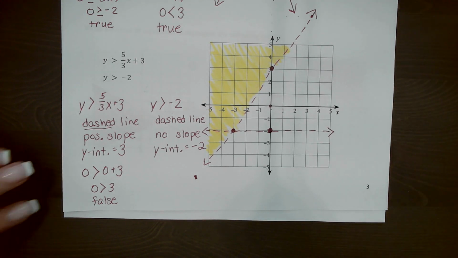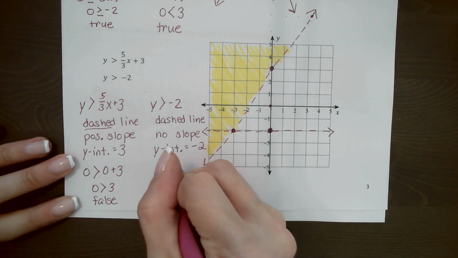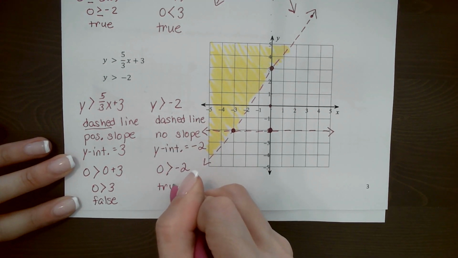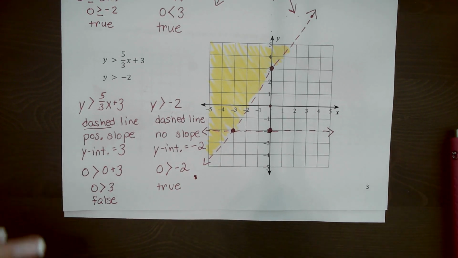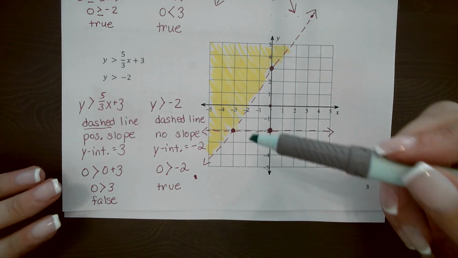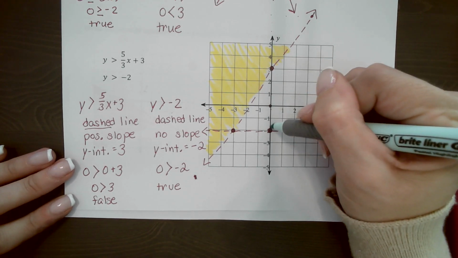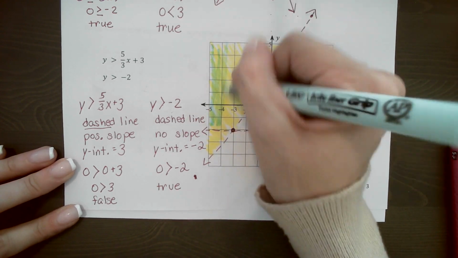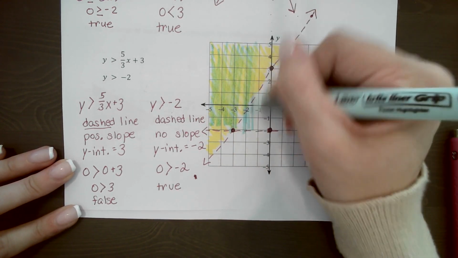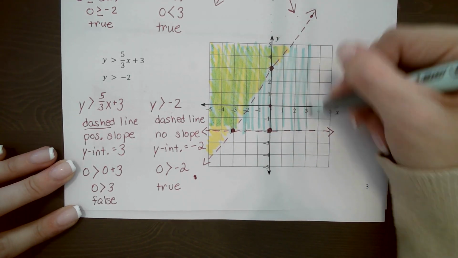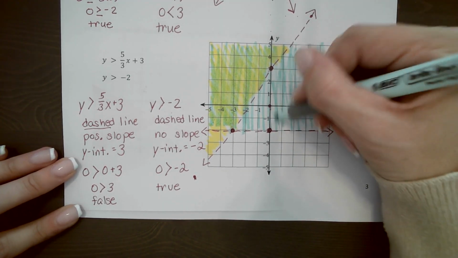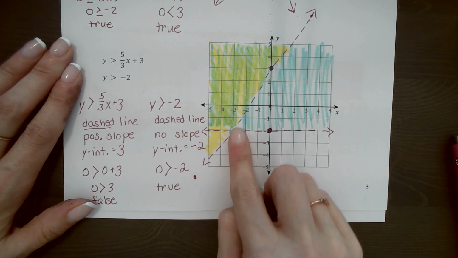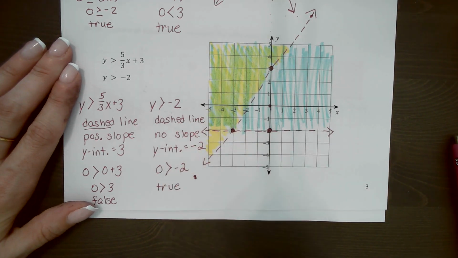Now, let's do our second line. We've graphed it. Now we plug in our test point. 0 is greater than -2. That is a true statement. So for our second line, we're going to shade everything on the side of the test point, which is above our dashed horizontal line. So all of this space is going to get shaded in. And we can see our green area of overlap is right here. That would be our solution.